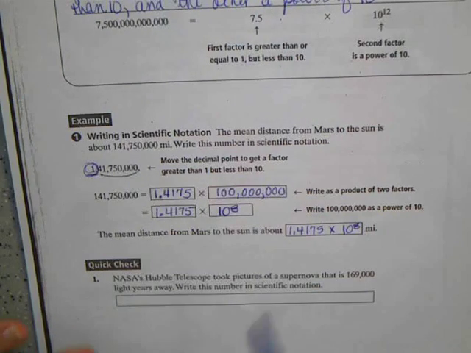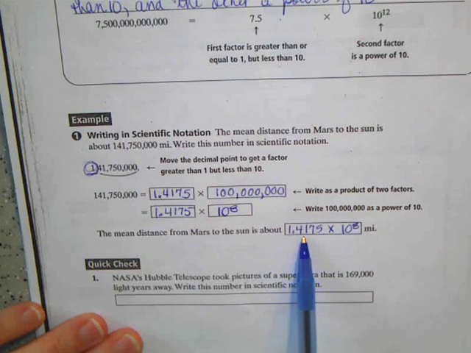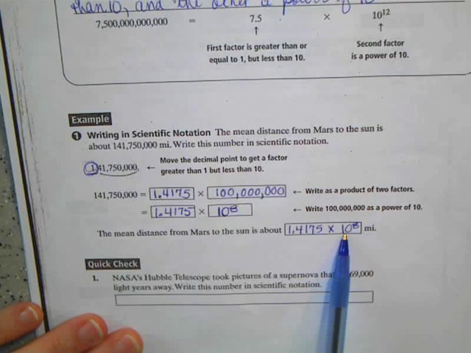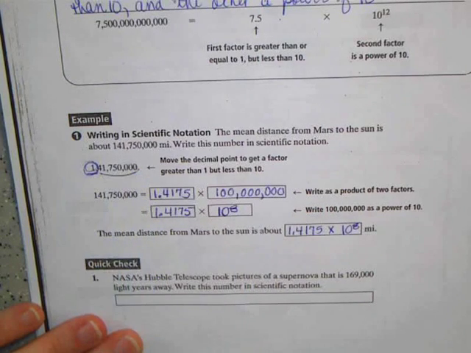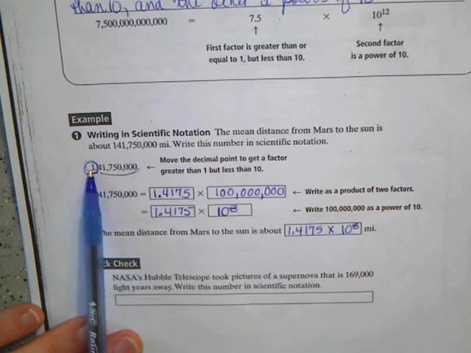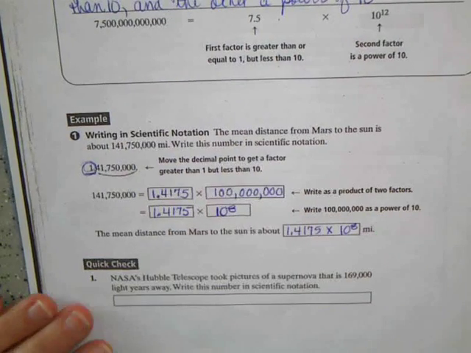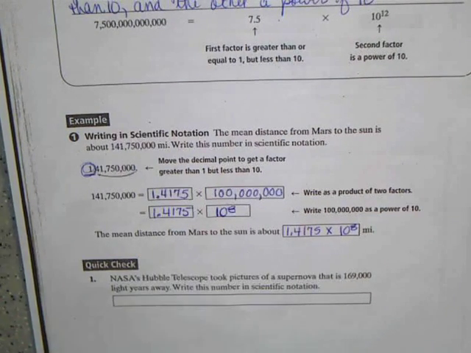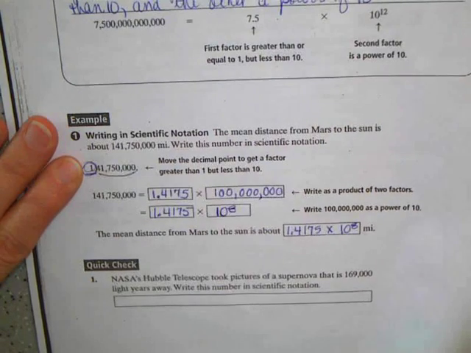Okay, so again, I now have a factor that is greater than 1 but less than 10. And I have a second factor that is a power of 10, and that's dependent on place value. And I can just count how many places I had to pass up when I was moving my decimal point to get my first factor. We will do some more of these in class. The main idea here is to get an idea of what we're going to be doing and where some of these numbers are coming from, and certainly we'll be practicing more of these in class.